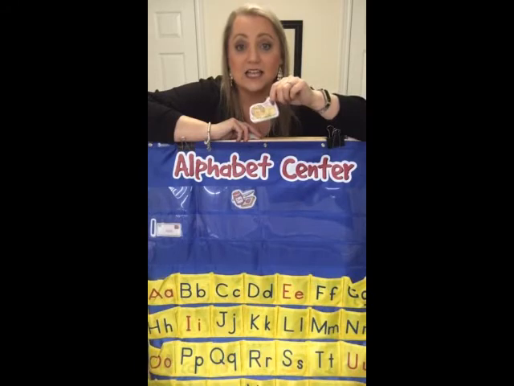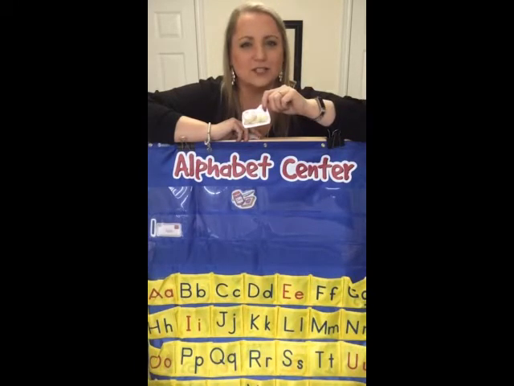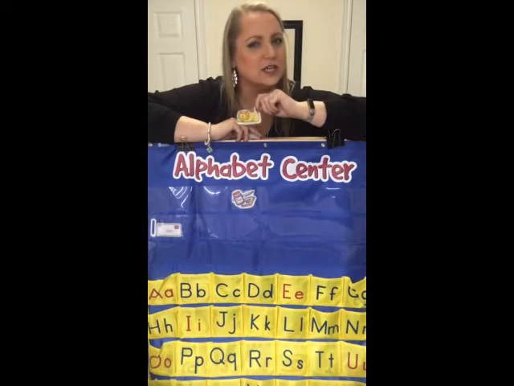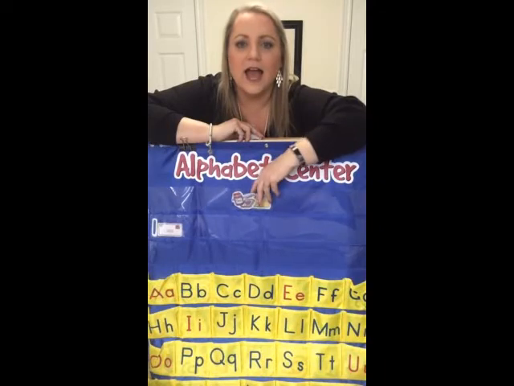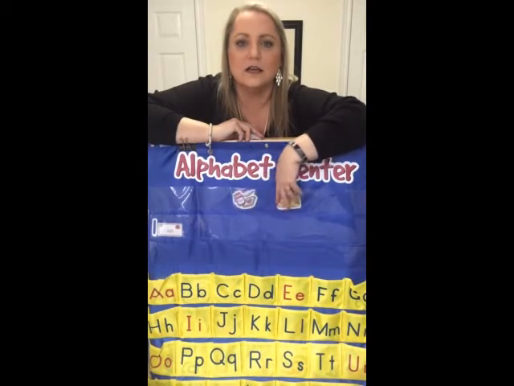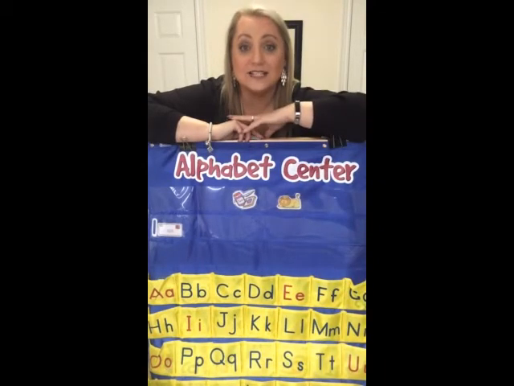Lion. Tell me what letter it starts with. This might be a trick. Am I tricking you? What letter does it start with? And what sound does that letter make? And is it a consonant or a vowel? So there's such a good range of activities that you can do here with this.